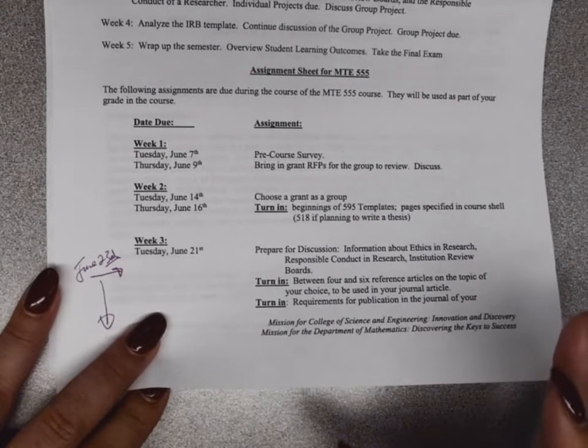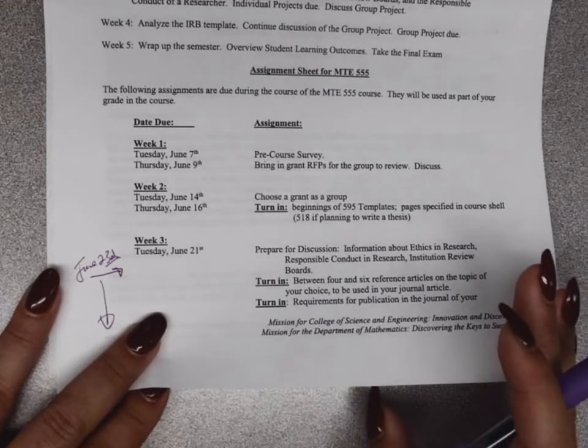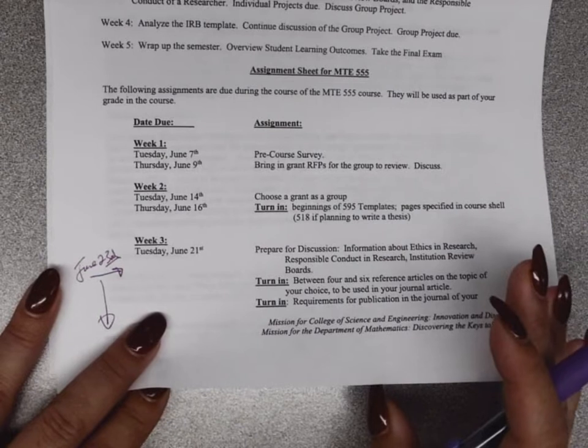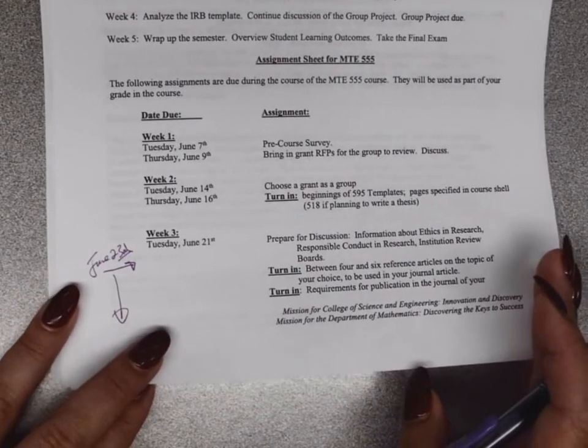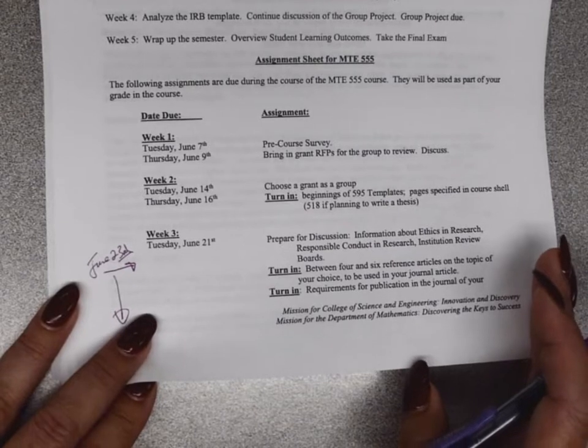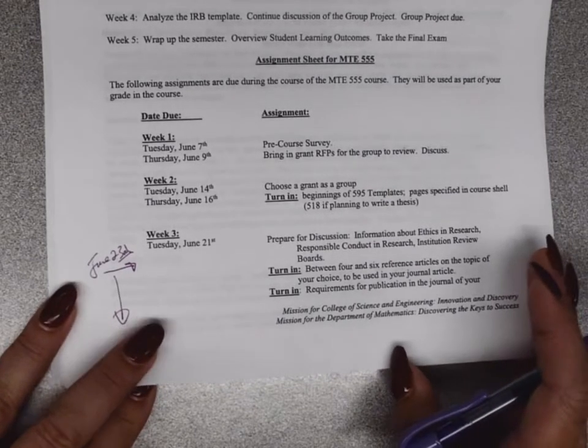So I know that this stuff is doable, but I also know you're going to have to really focus and set aside time to do this class. You cannot just try to do it on the weekends or one day a week or something like that. This class is not set up that way.